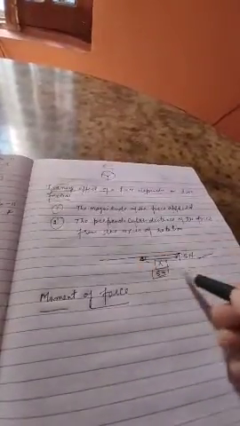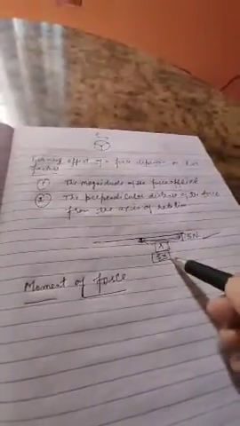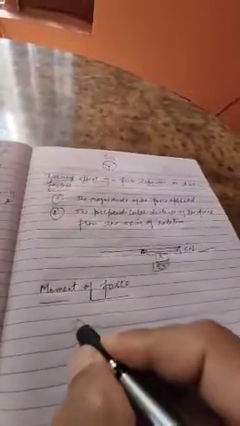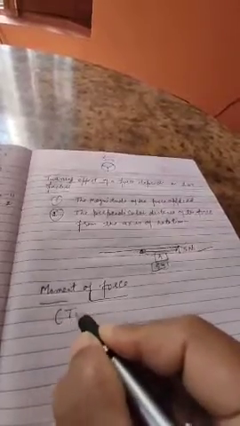There are so many examples given in your book, bicycles and all that we will discuss later on. Now let us move to the next topic, that is moment of force. Now, moment of force, we can define it from these examples only. Moment of force, it is also known as torque.